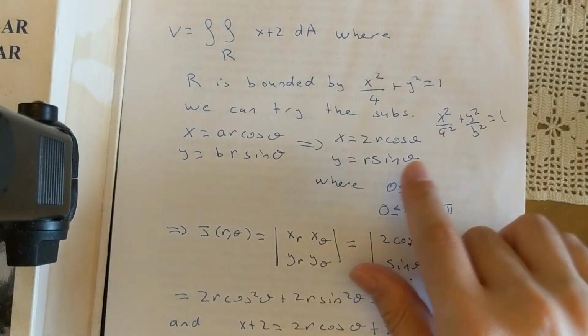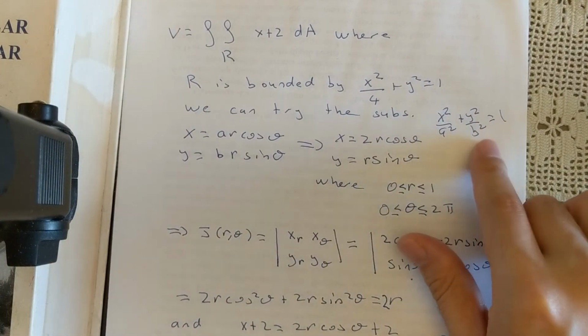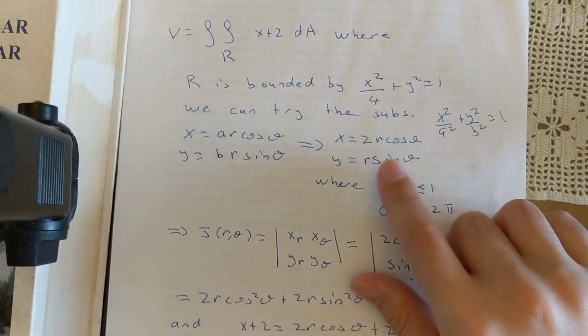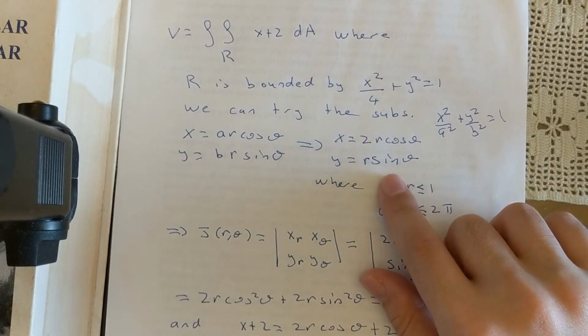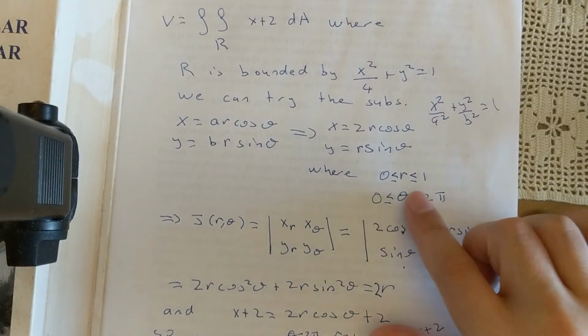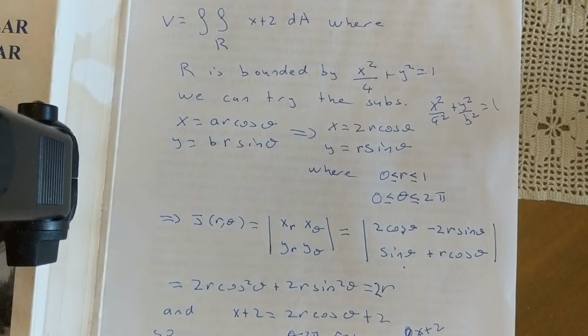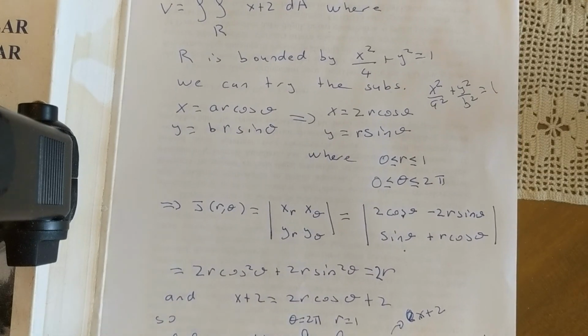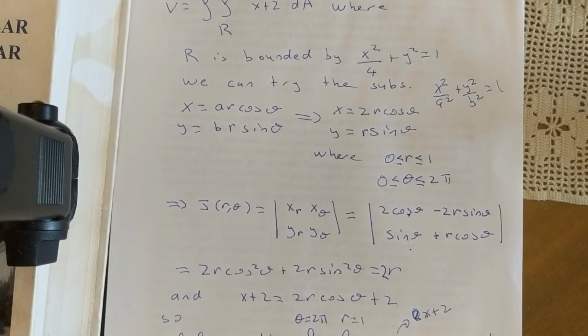So in our specific case, a was equal to 2, b was equal to 1, so we have x is equal to 2r cosine theta, y equals r sine theta. And again, r is going to be between 0 and 1, and it takes 2 pi radians to go around the whole ellipse. Now that we made the substitution, it's a little different than the polar substitution.